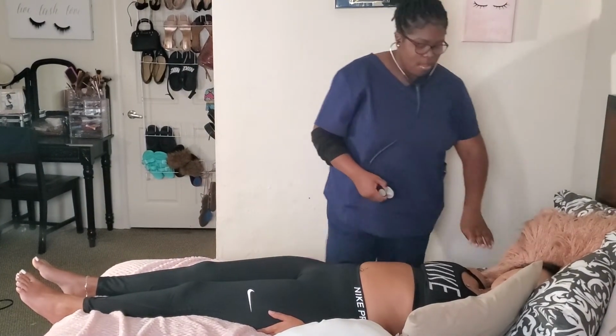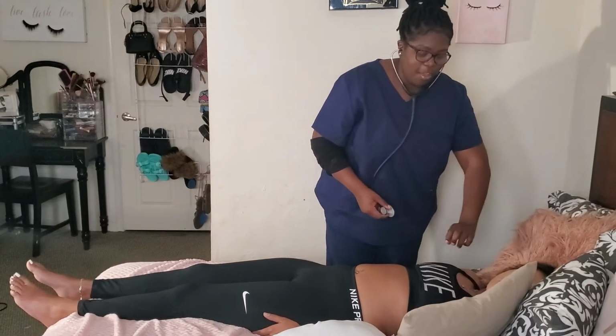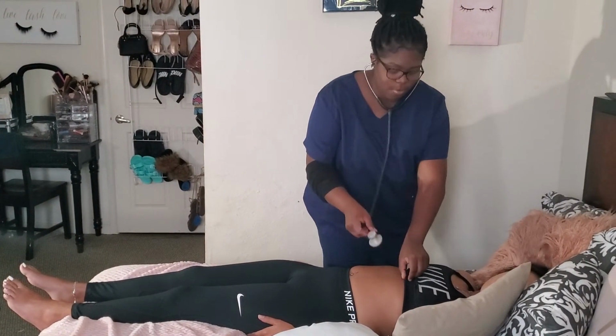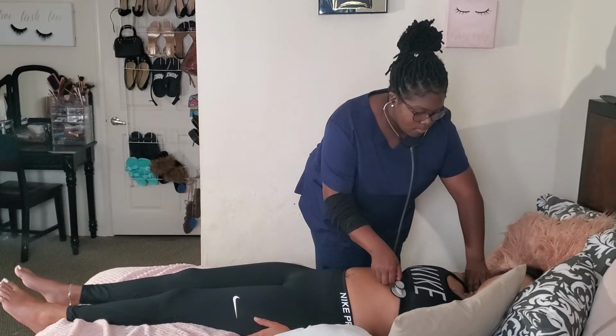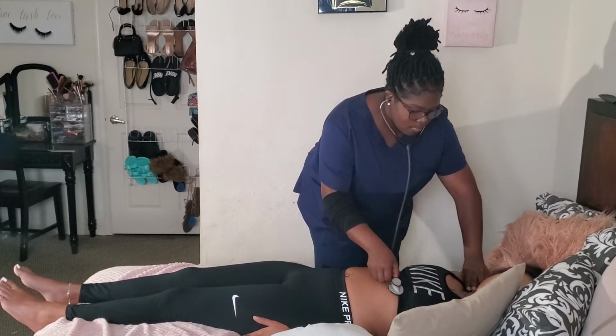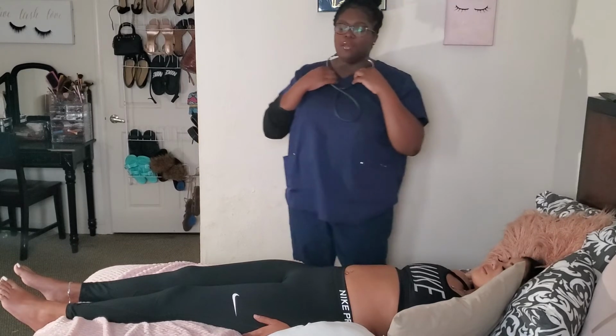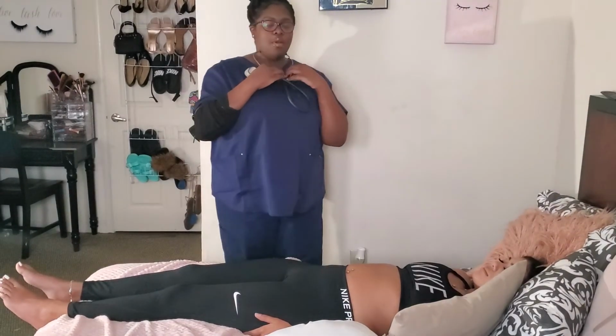So now I am going to check for pulse deficit, and I am going to check in the carotid, and I'm going to ask you to turn that way as I listen at the apical impulse. So they both were the same. There was no pulse deficit.